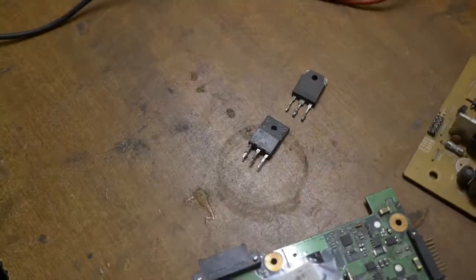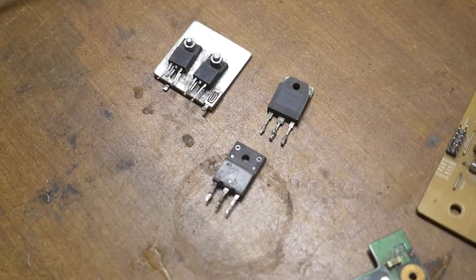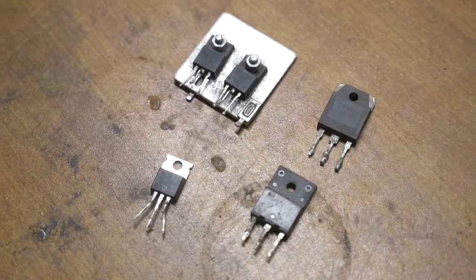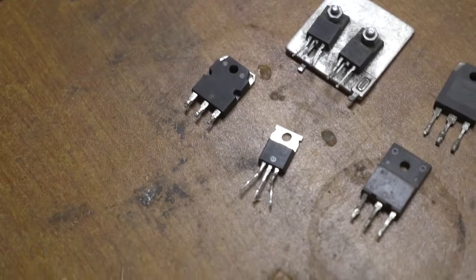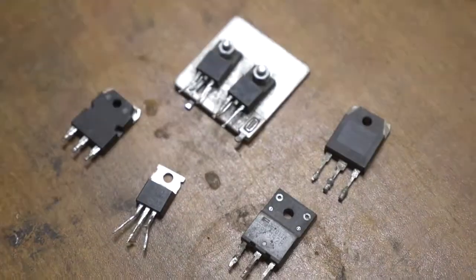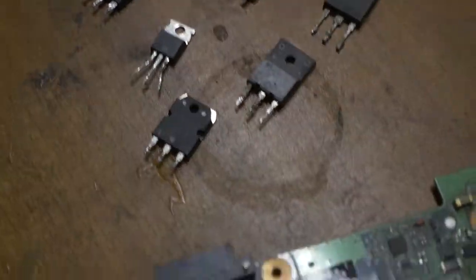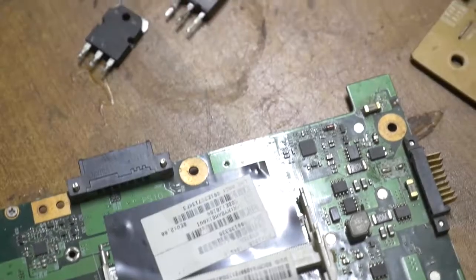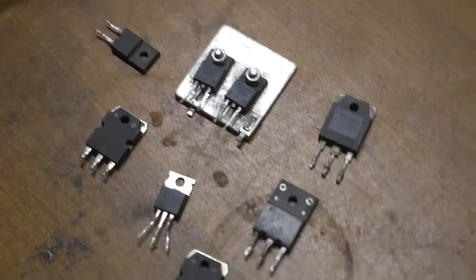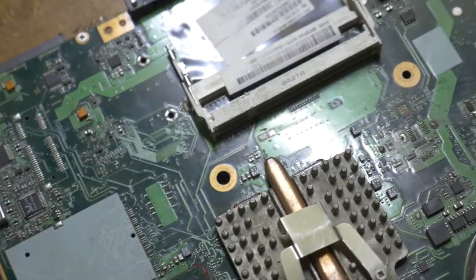Hi friends, today we are going to talk about MOSFET transistors, and we are going to learn how to test them and about the different types of them. So to be quick, we are going to talk about the name of that transistor, MOSFET. What is the meaning of MOSFET? MOSFET stands for metal oxide semiconductor field effect transistor.